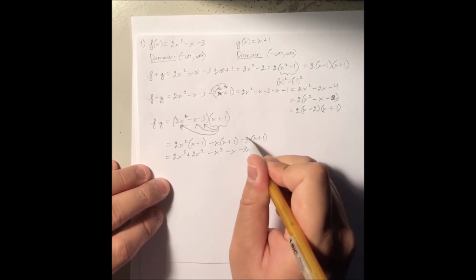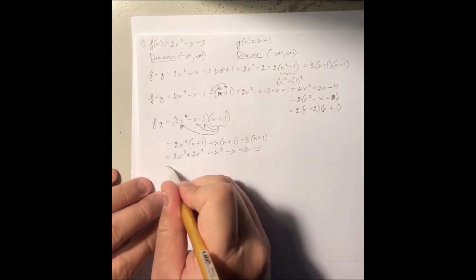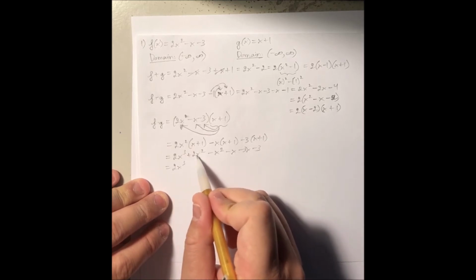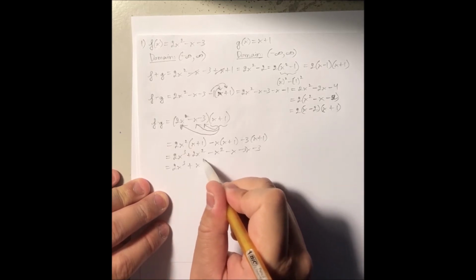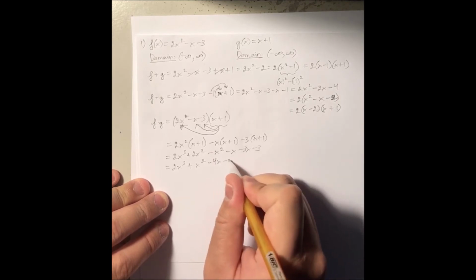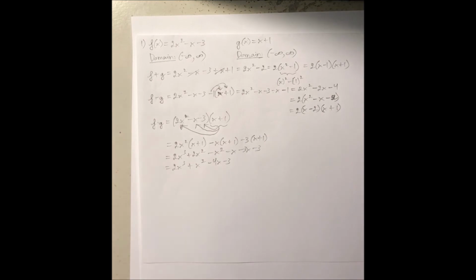3x then minus 3. Combining like terms, keep the 2x cubed. 2x squared minus x squared is just going to be plus x squared. Negative x minus 3x is going to be negative 4x minus 3. And I don't think we can factor anything else from here, so we are good with this.